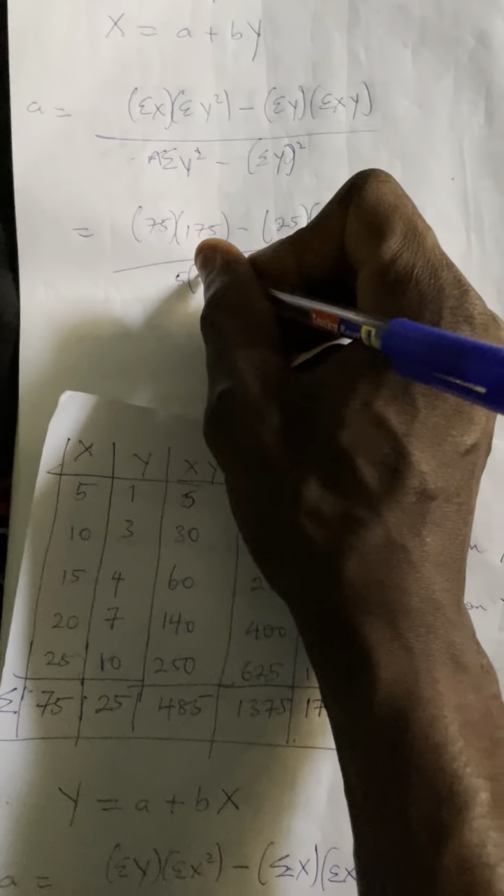Now the b formula is n summation xy minus summation y summation x, all over n summation y square minus, into bracket, summation y all square. Now let us have the values. Our n is 5.